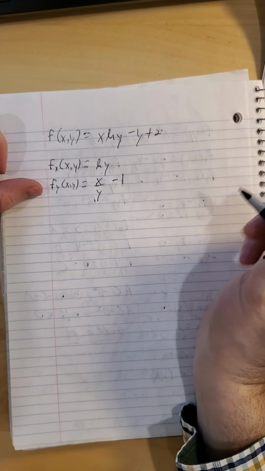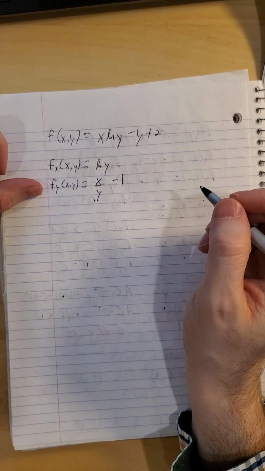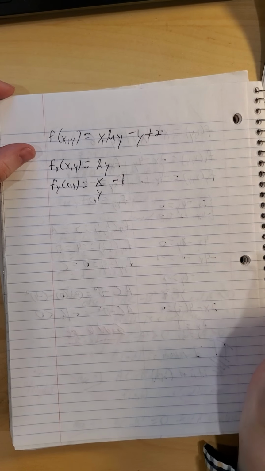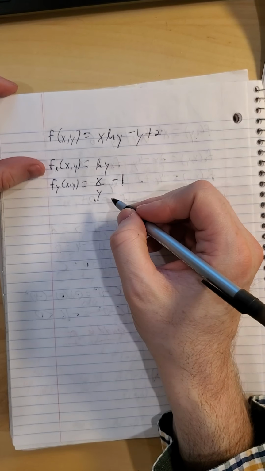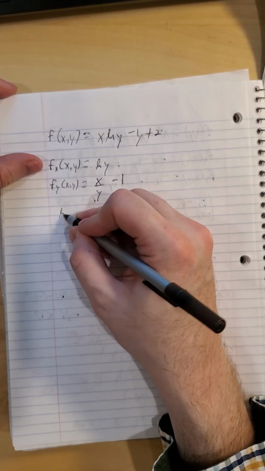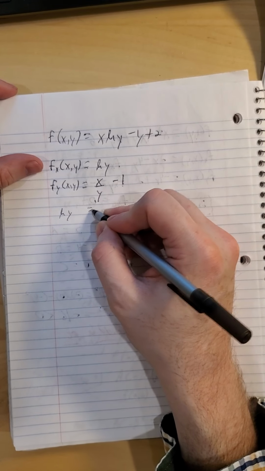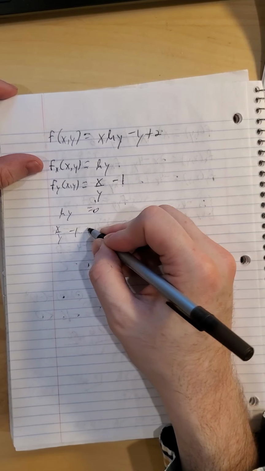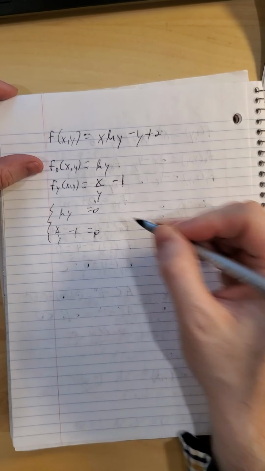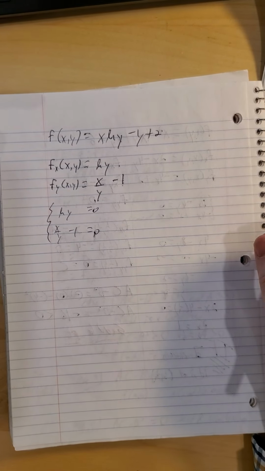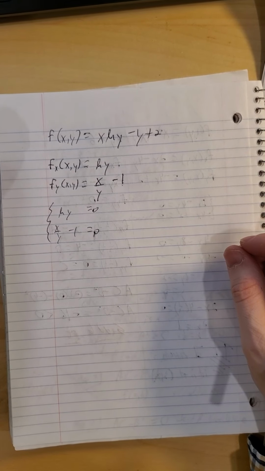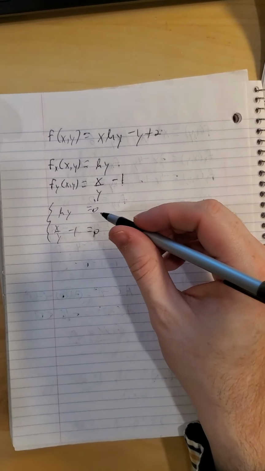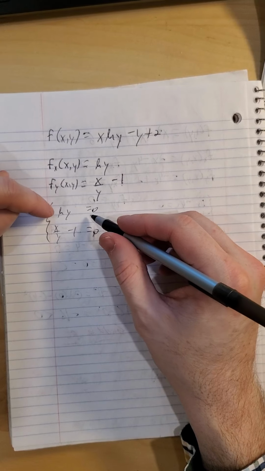So I'll set up my little thing here to find my points, and then we'll go into our second derivative stuff as well. So I want natural log of y to equal 0. I also want x over y minus 1 to equal 0. So this one, as you can see, is a nonlinear system. So substitution is really our only option at this one.